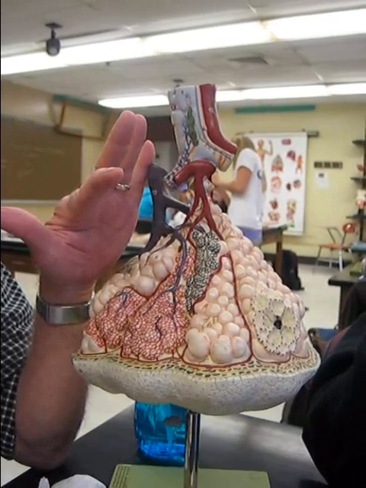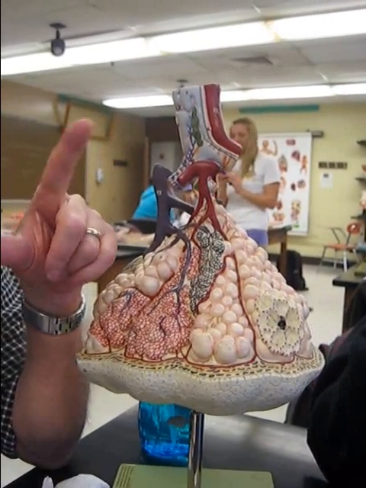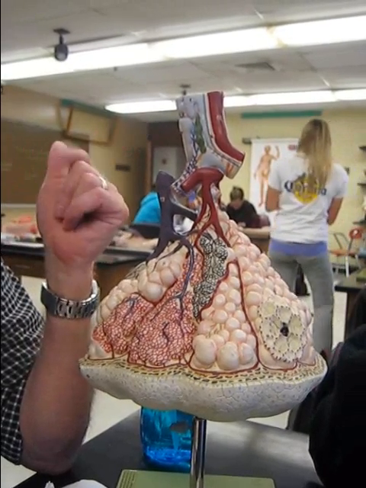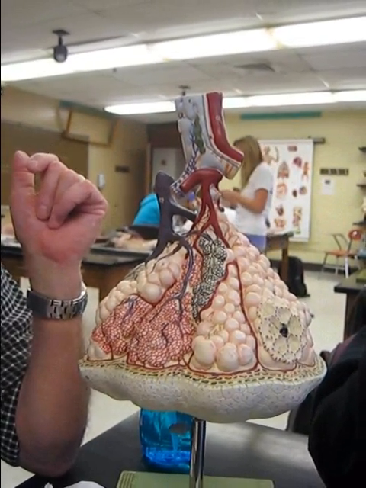Is the hilum where they insert into the lung? The hilum is always just the concave medial part of the lung. The kidney has a hilum too. It's the concave medial part of the kidney.